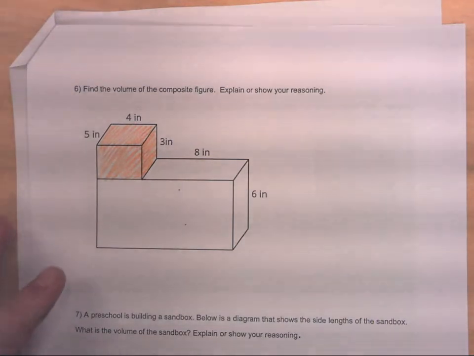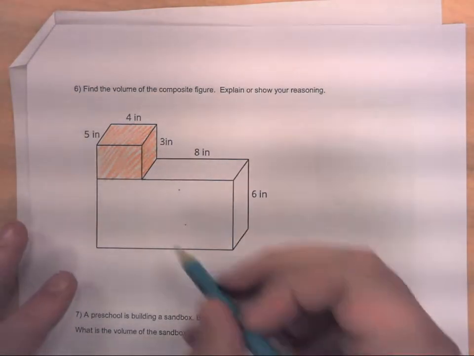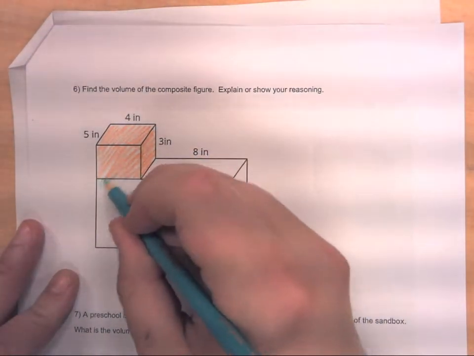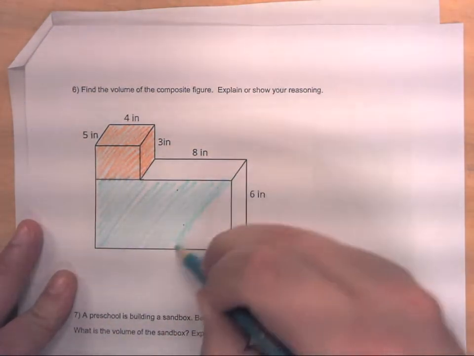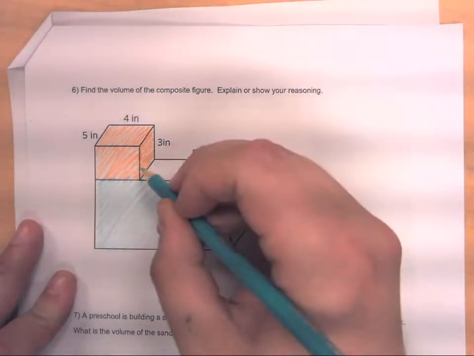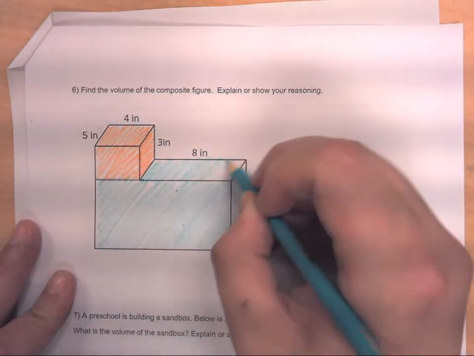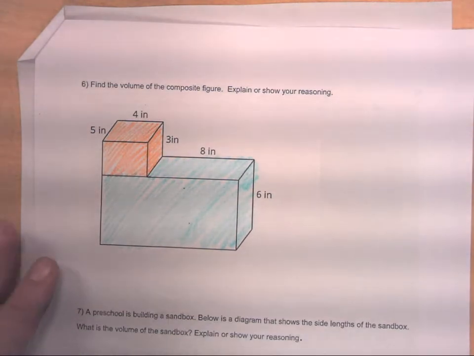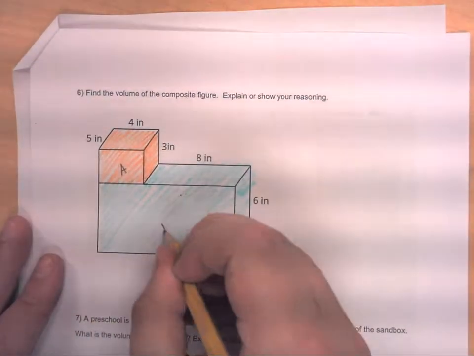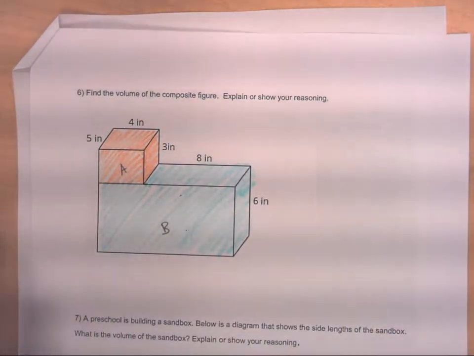So here's one of the prisms. There's another prism there. I'll label one prism A, the other B.